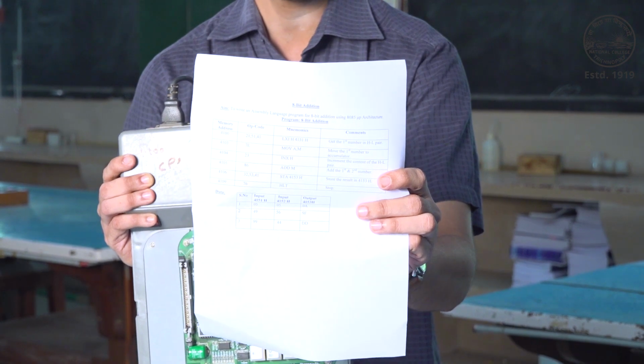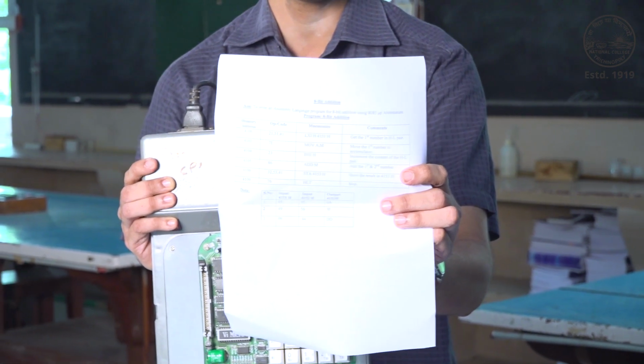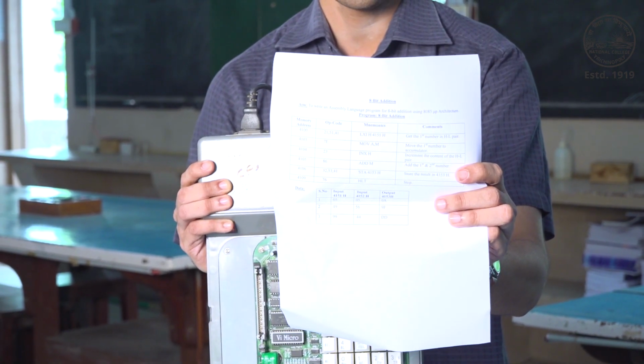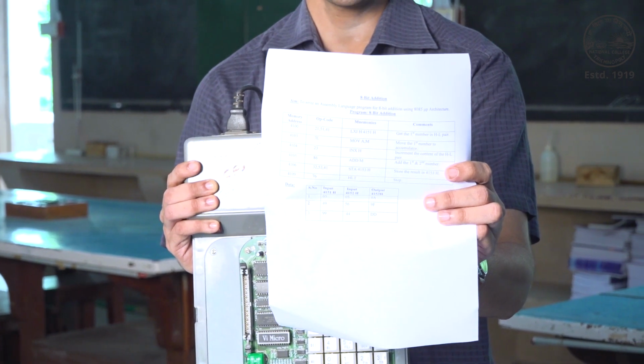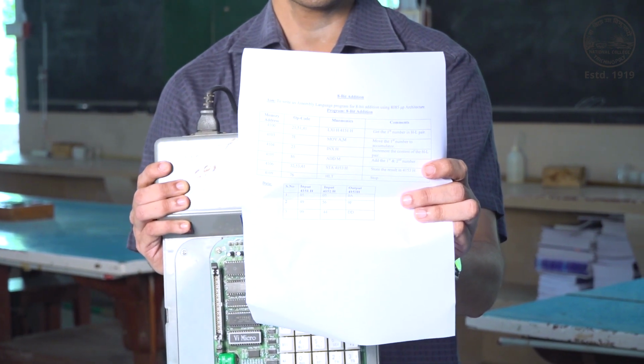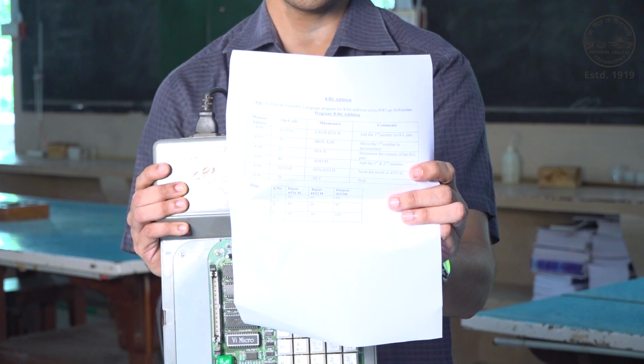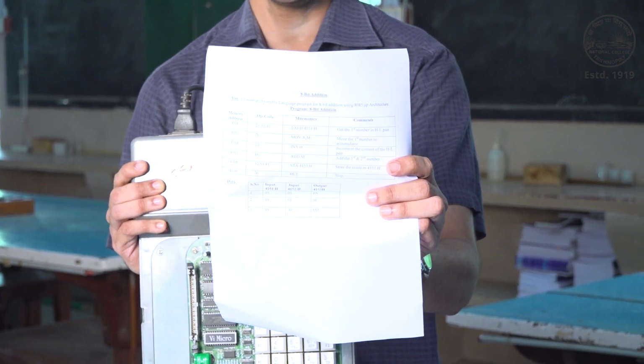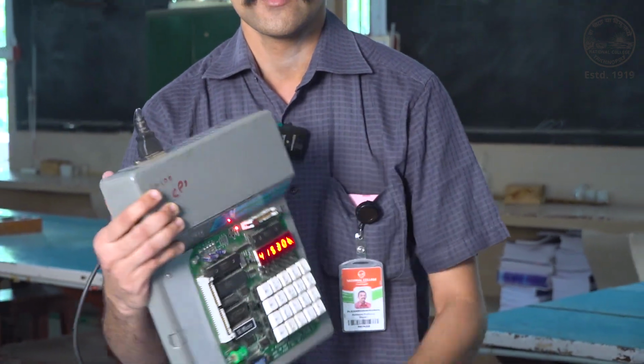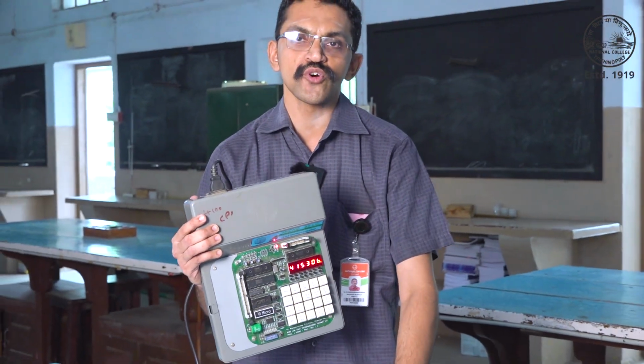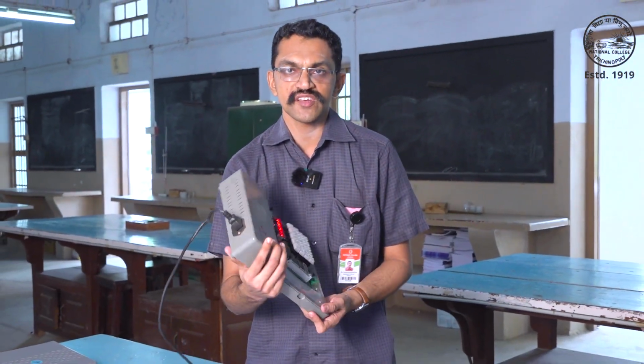In the second tabular column, it contains input address, two inputs and below the input there will be an address, memory address, and then the next column is also an input, and finally an output where the output is to be loaded. Now I am going to type this program in this microprocessor kit.